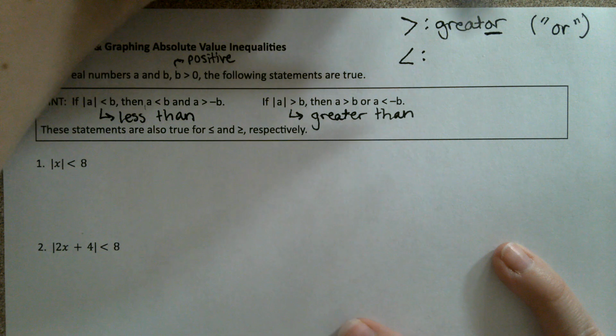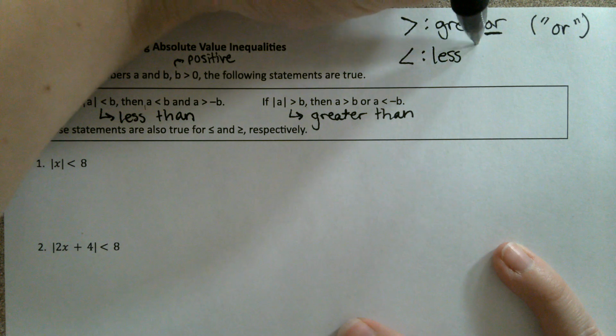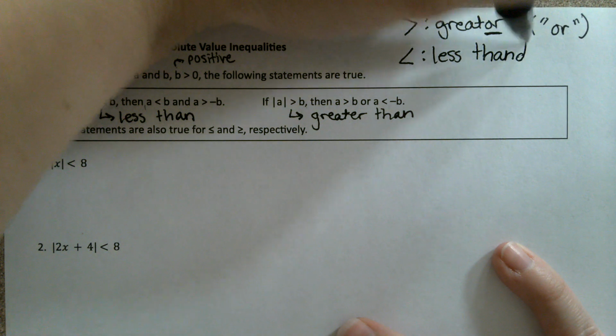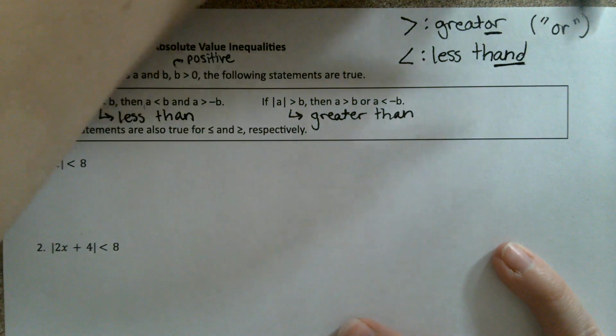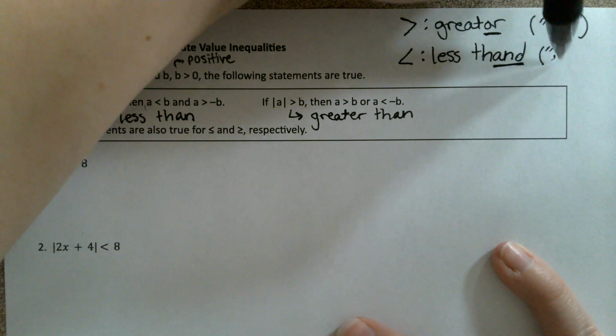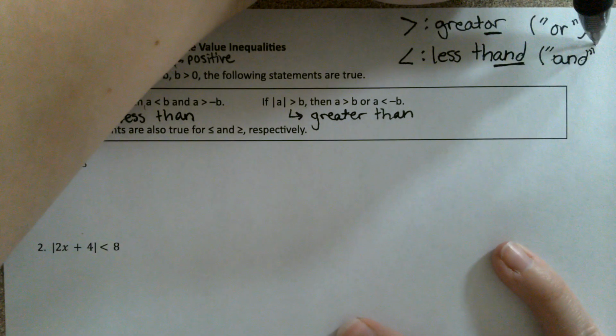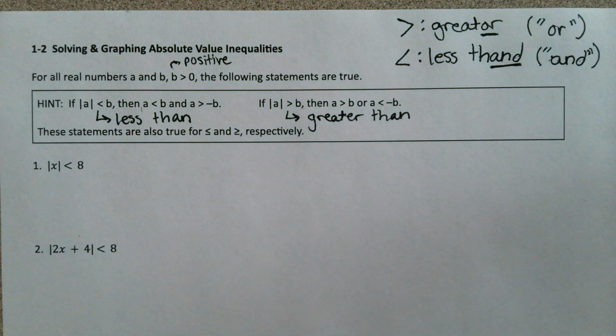Less than, we pronounce as less than. So you should have and in your solution. This is a way to check and make sure that your work is correct. This will make more sense once you see a few problems.